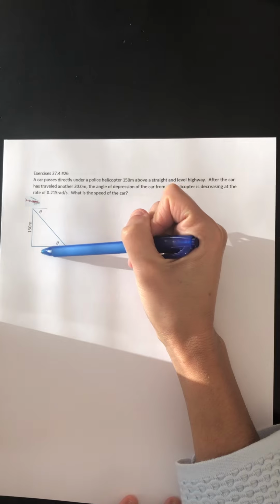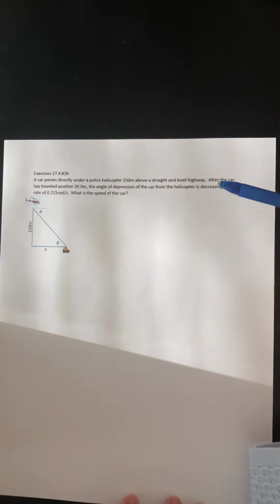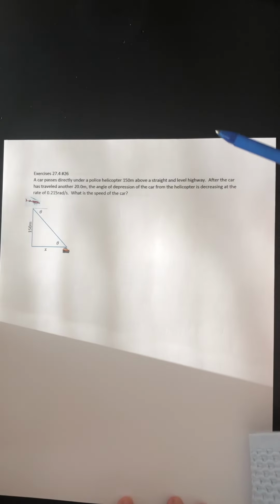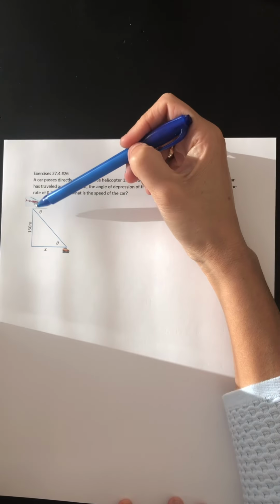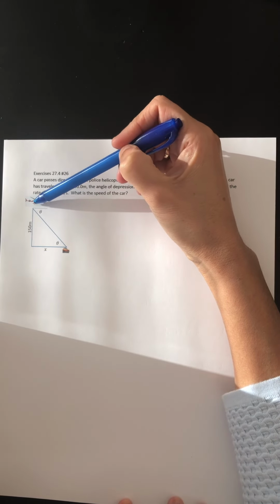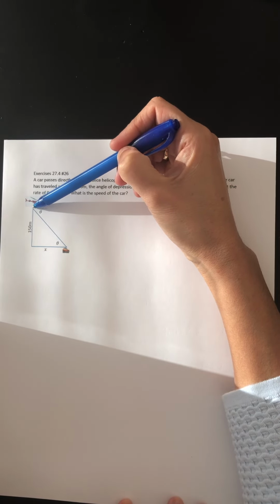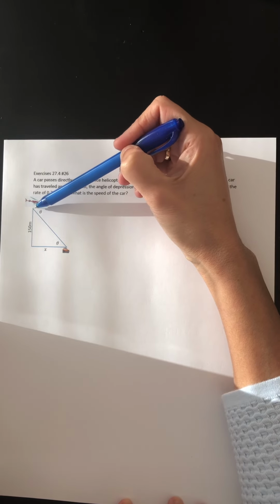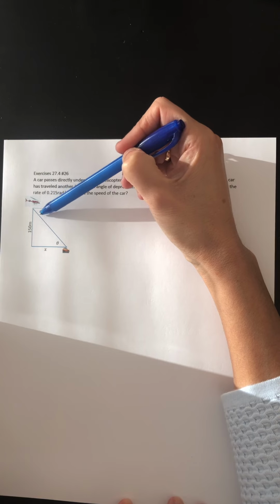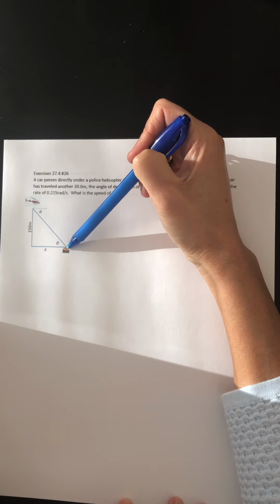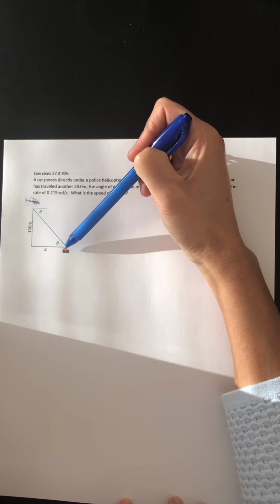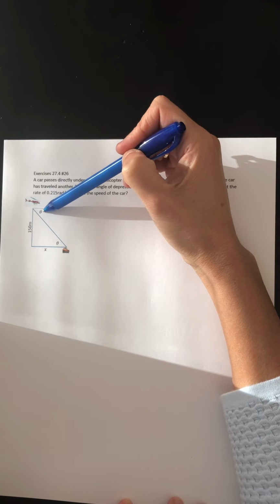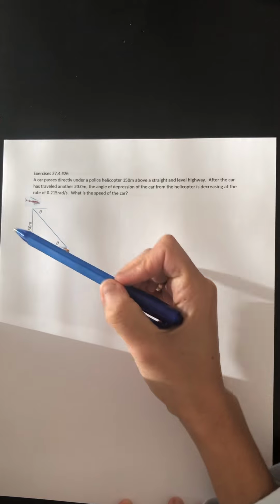And I labeled that side length X. Now, when they talk about the angle of depression, they mean the angle here. Okay, so here's the helicopter, and this is meant to be horizontal. So this is considered to be the angle of depression of the car, and of course the angle there would be the same as the angle here, and this is a right triangle.